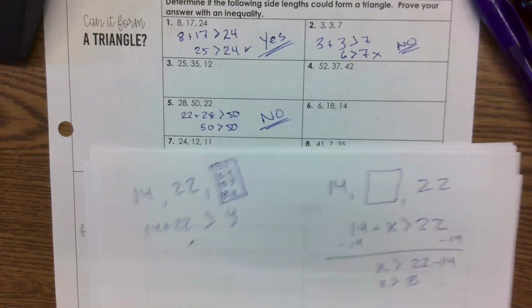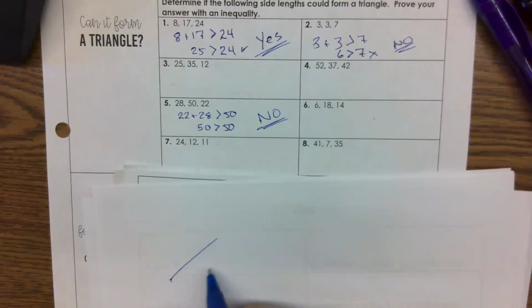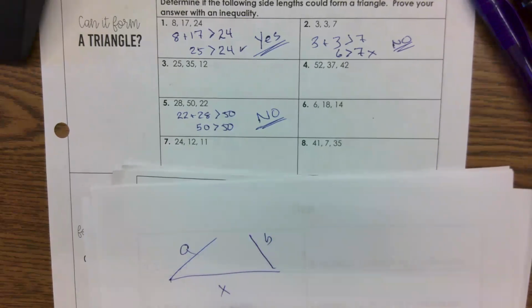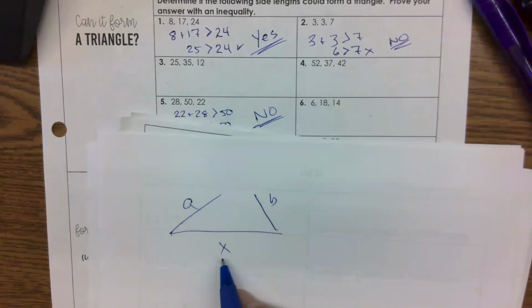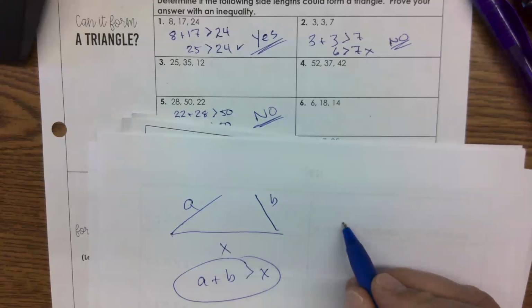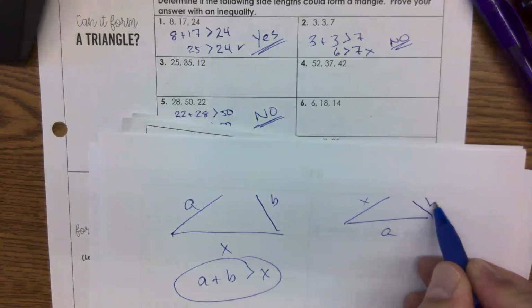So now let's do that again with variables. Let's say that we've got side lengths of A, B, and X. We know X is the biggest one. Then we know that A plus B has to be greater than X, right? So that's one of our inequalities we want. But now we're going to say that X is not the biggest one. Let's say that A is the biggest one.